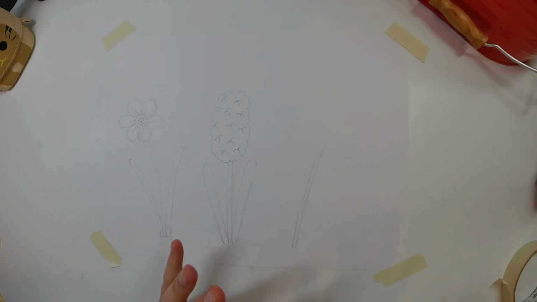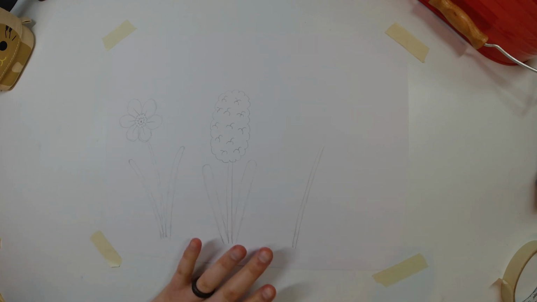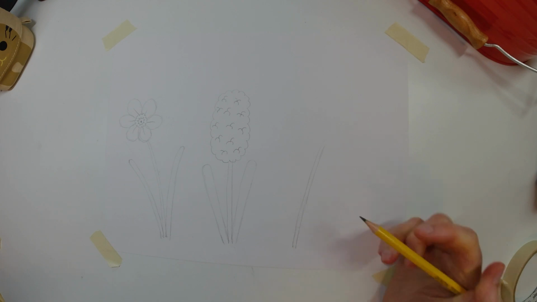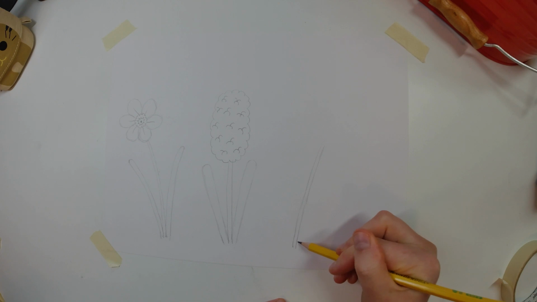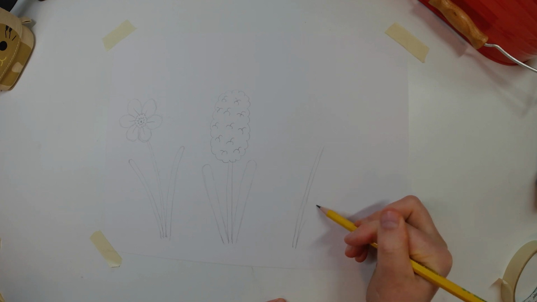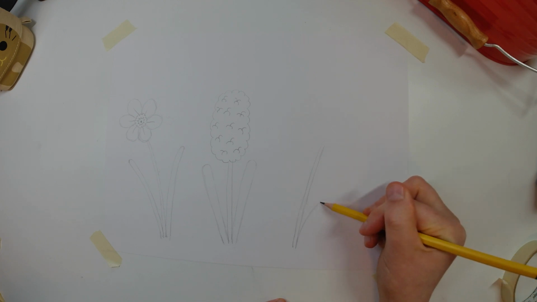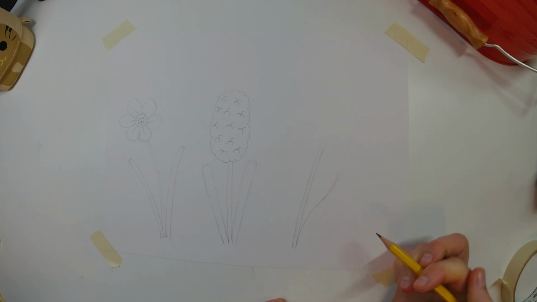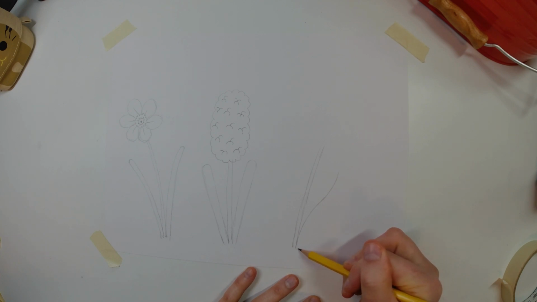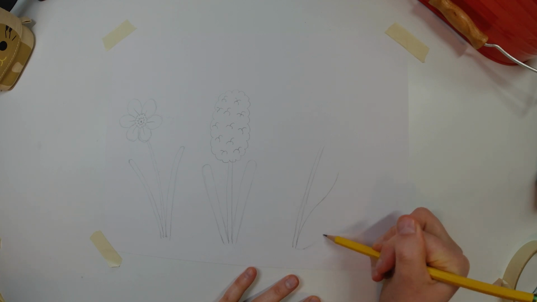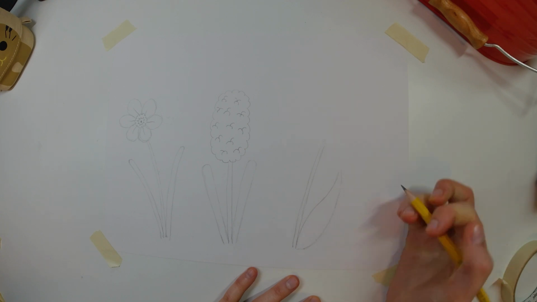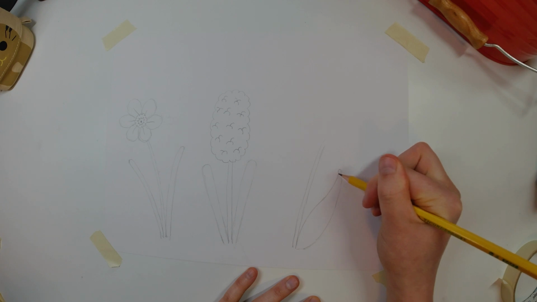The leaves of a tulip are a little bit more unique than these other two. So we'll take it really, really slow. The first step is where you're going to do a curve that curves away from the stem. And then you're going to curve slightly back in toward the stem. And then on the other side, you're going to draw one big curve and then kind of slightly curve it at the tip.